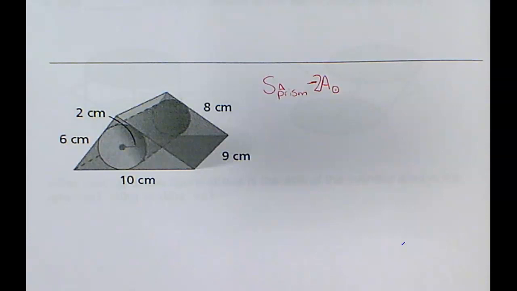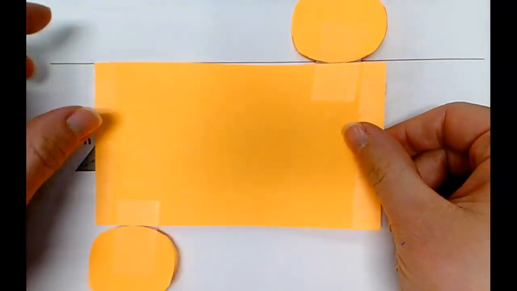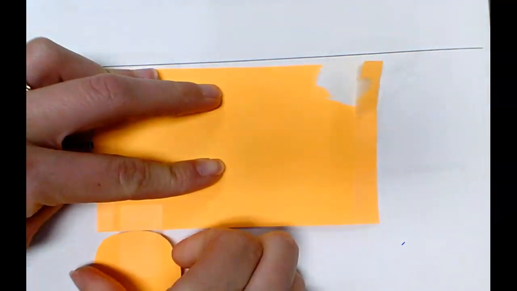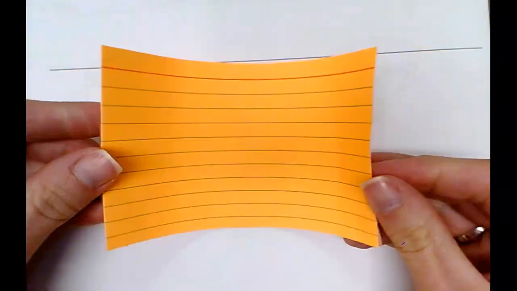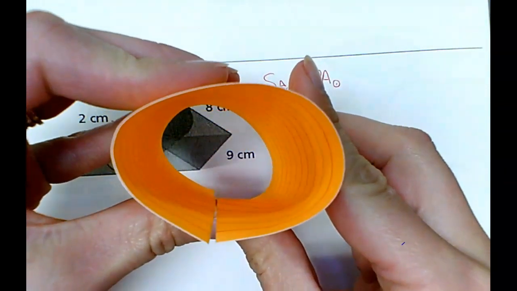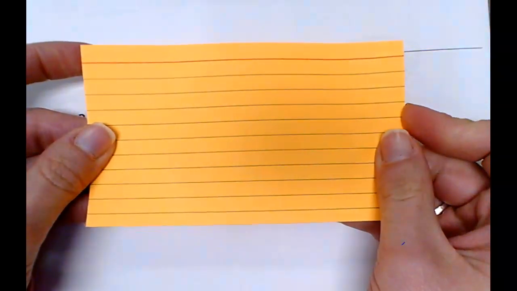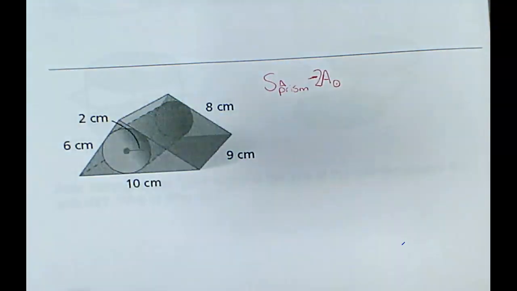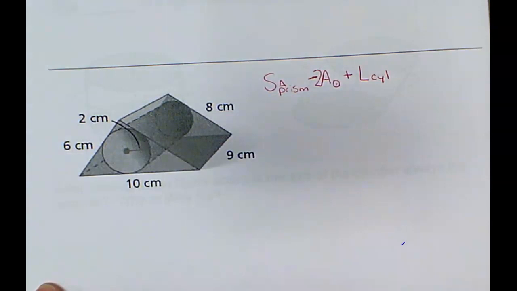Well, if you think about a cylinder, here's my net for a cylinder. If you remove the bases, so remove the base, remove the base, then this is the tube. This is the inside of what it is that you're painting. And so would this be the full surface area or the lateral area of the cylinder? It would just be the lateral area. So you're going to add to it the lateral area of the cylinder.